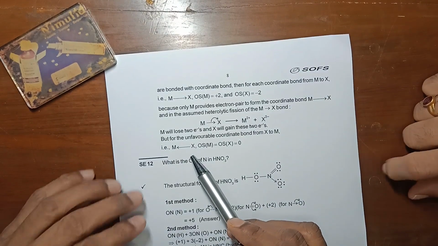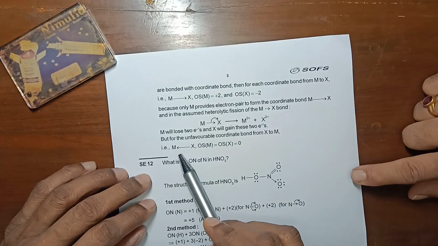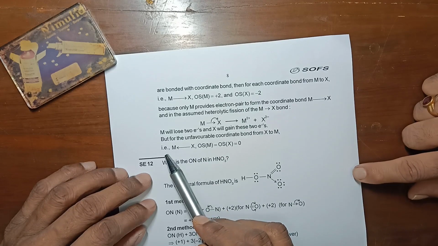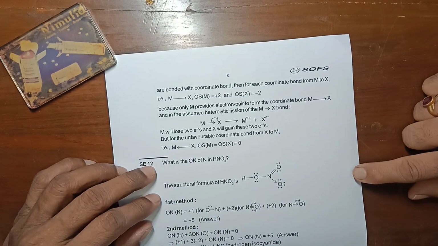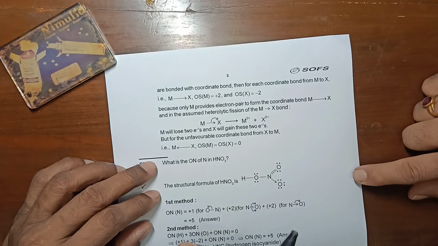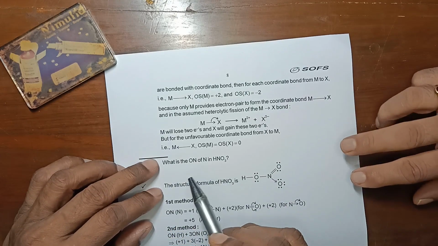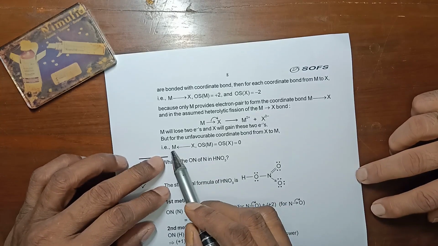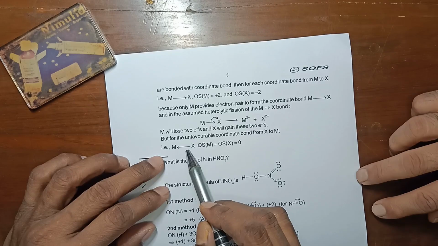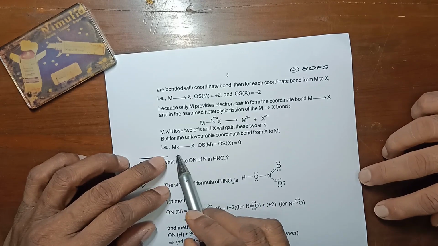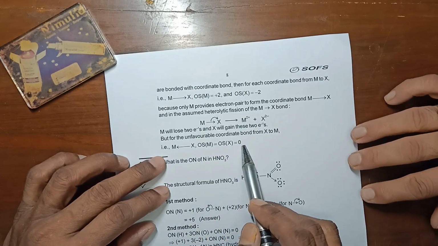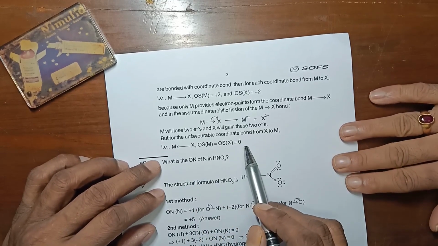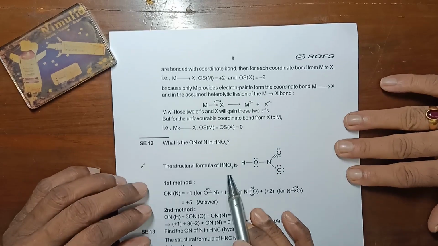But if you have this type of coordinate covalent bond, it is unfavorable, from more electronegative to less electronegative is not possible. A less electronegative atom can donate an electron pair to the more electronegative atom. In this case, the more electronegative cannot donate an electron pair to the less, so it is unfavorable. So in this case, all will have 0 oxidation number because this type of bond cannot contribute to the oxidation number of M and X.